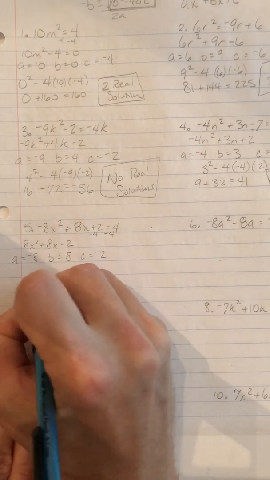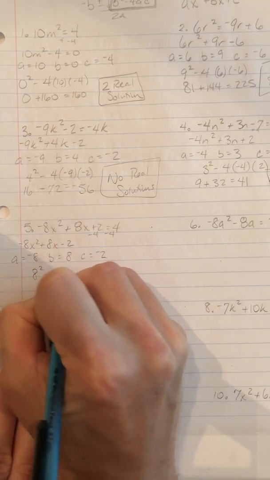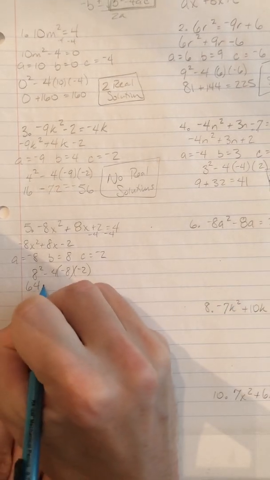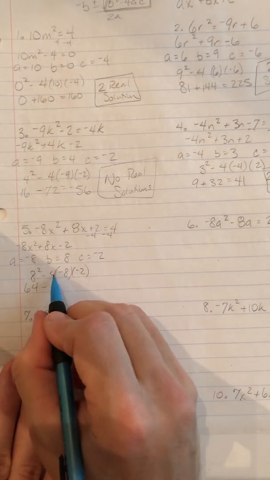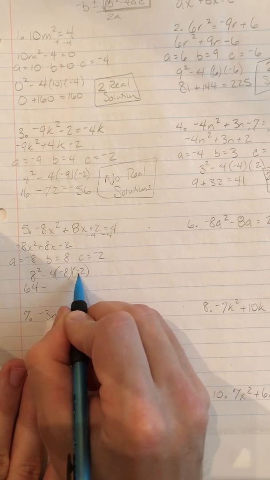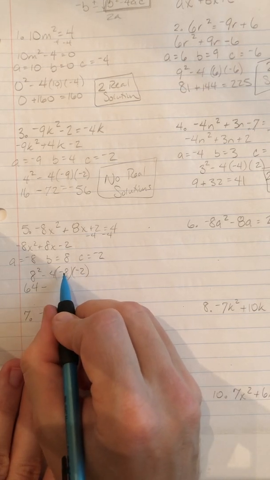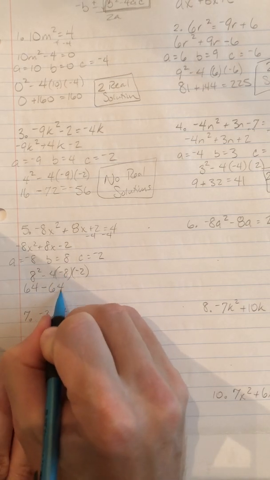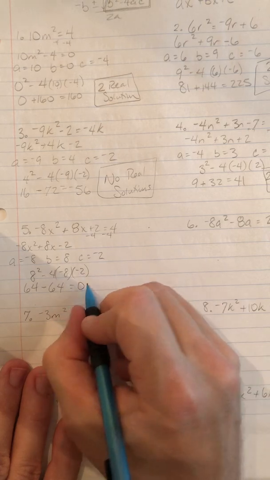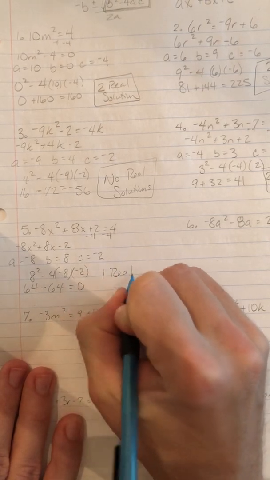Let's do some work, so I get 8 squared minus 4 times negative 8 times negative 2. 8 squared is 64 minus negative 4 times negative 8 times negative 2, which now I'm back at a negative 64. Well, 64 minus 64 equals 0. Okay, so now I get 0 for my discriminant. I know I have one real solution.